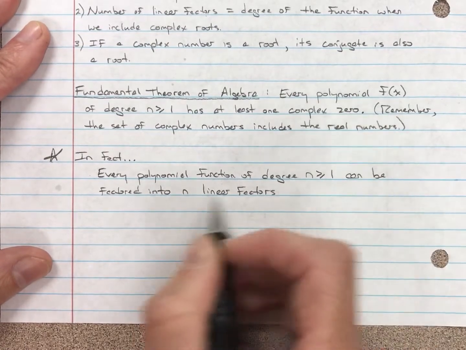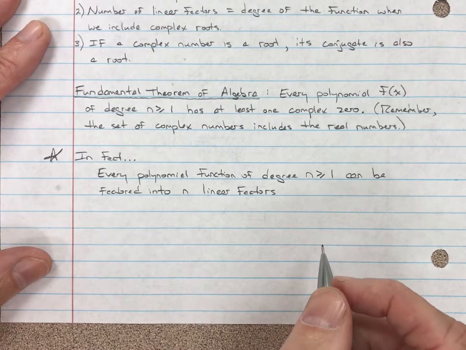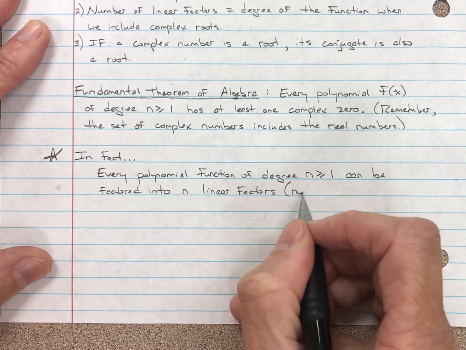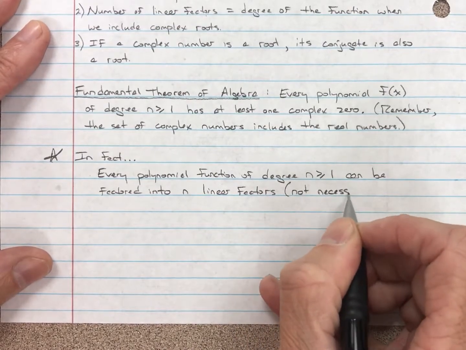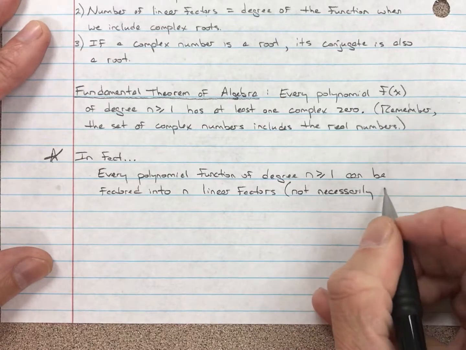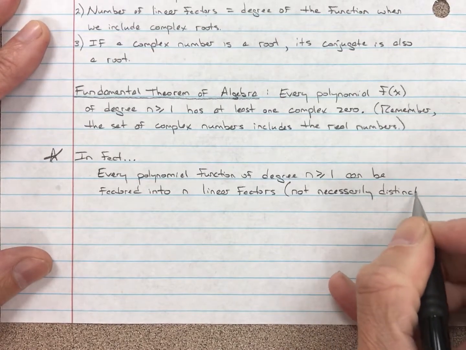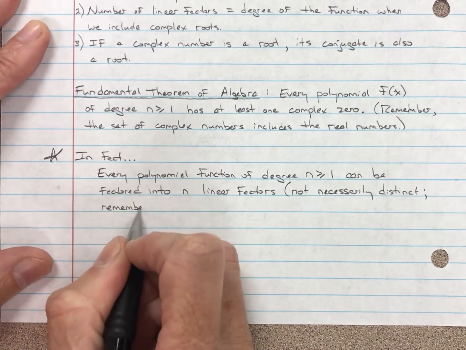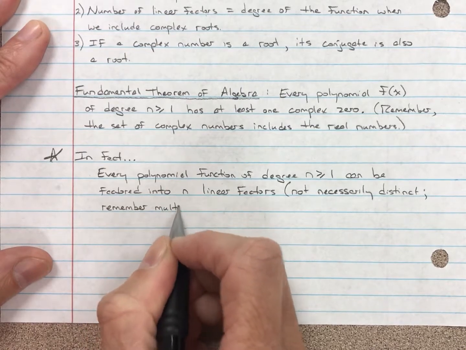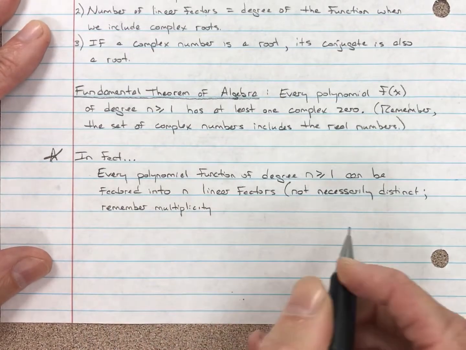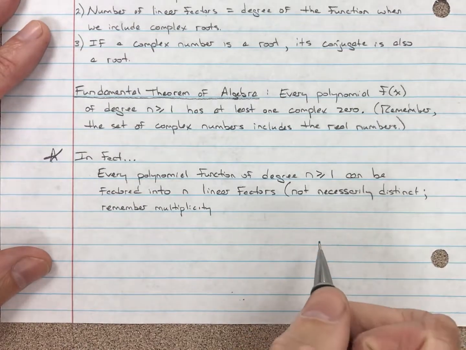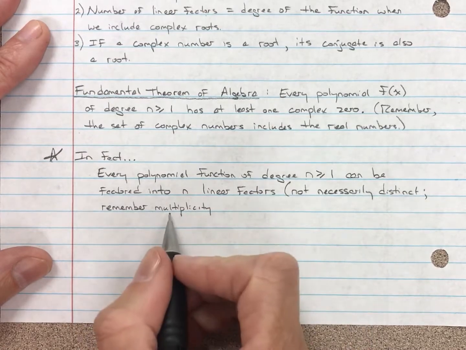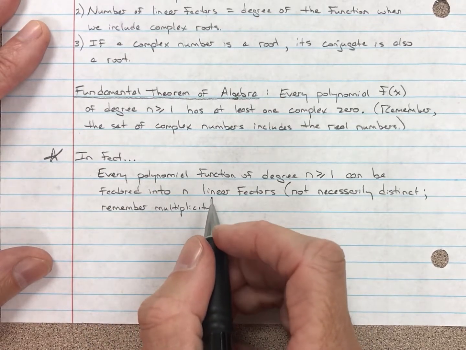So the degree matches the number of linear factors. However, put a caveat to this, they are not necessarily distinct. We want to remember multiplicity. So you might have one factor that appears twice. That counts as 2, even though it's the same factor, because it has a multiplicity of 2.